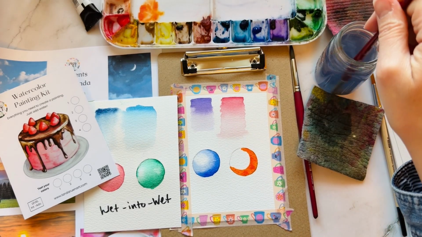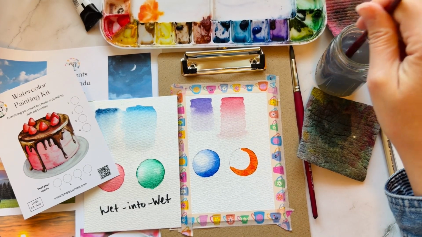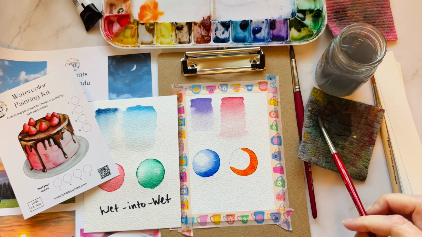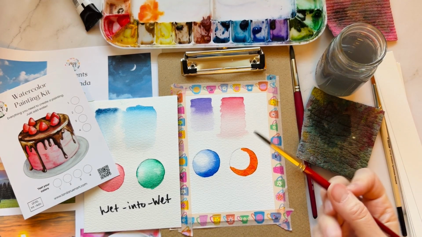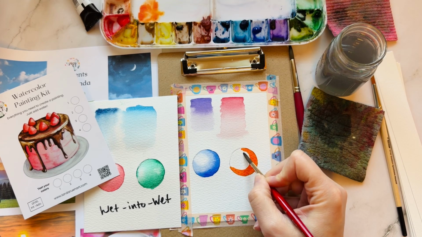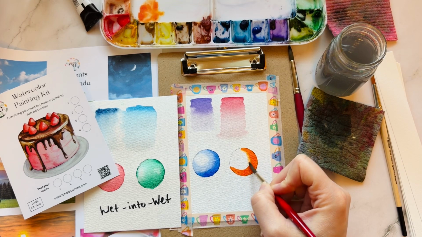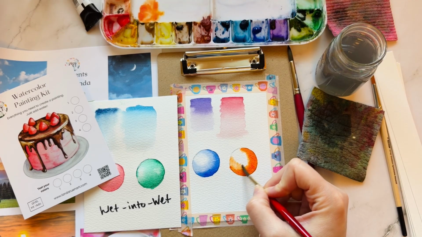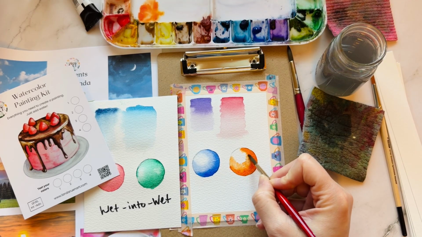Wash my brush out immediately. I always paint the bottom of my water cup so that it really cleans out my brush. Dab off a little extra, paint towards the edge, and then just wiggle that out. See how controlled that is? I just like that.